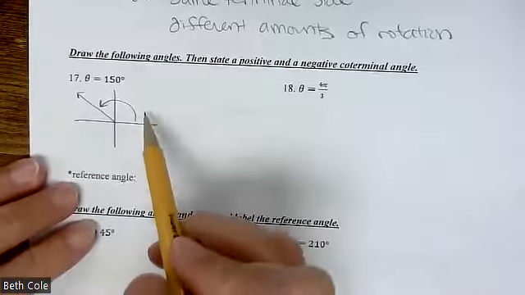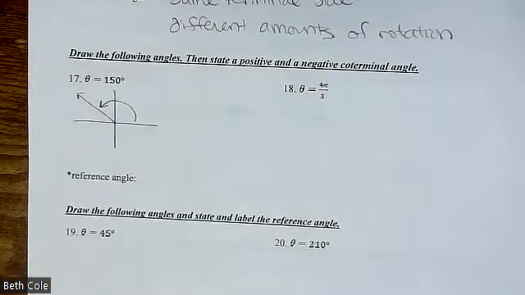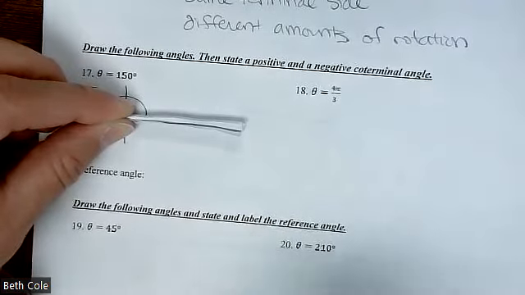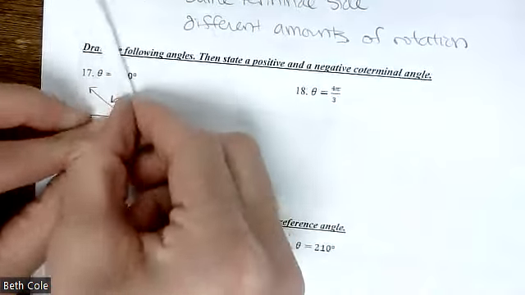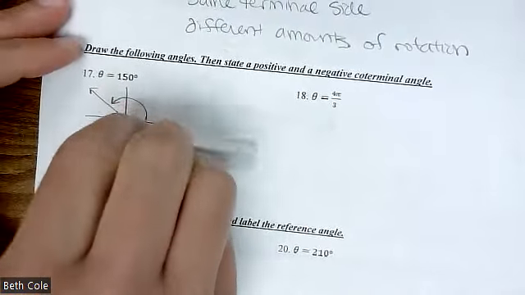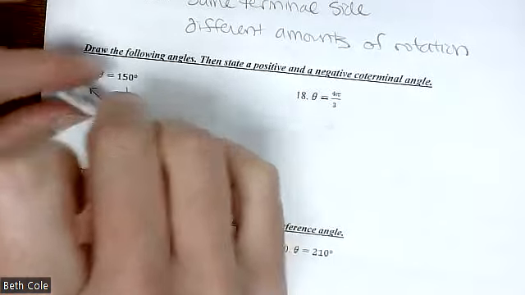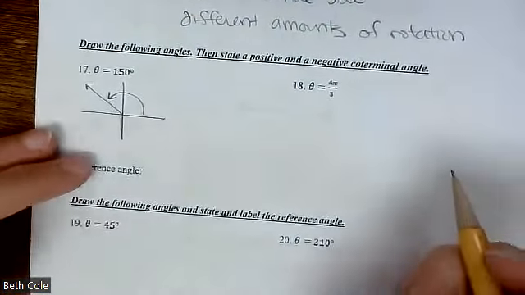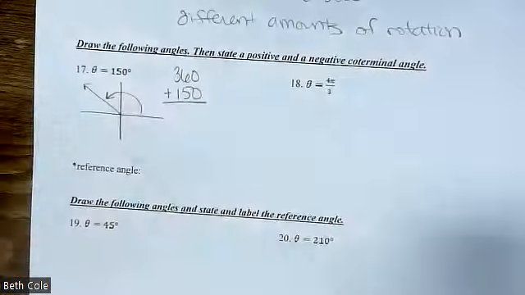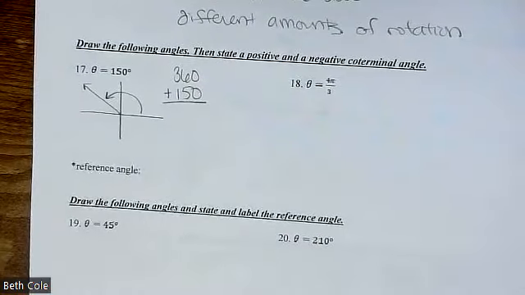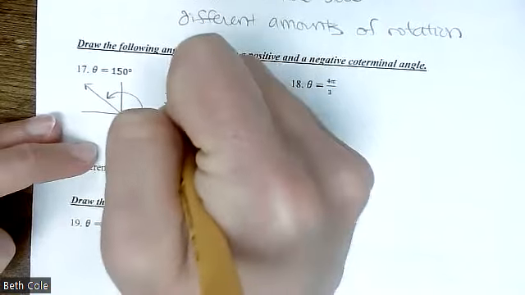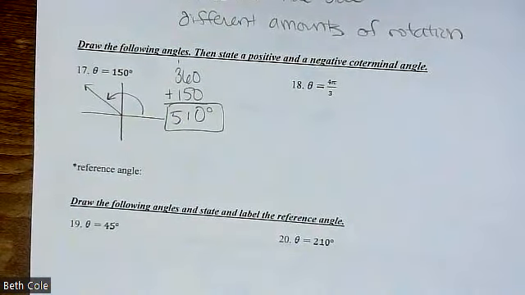For the positive one, just watch me illustrate this. I'll use my little piece of paper. So, oh, hold on a second. You're way ahead of me. Hold on. So if you rotate to there, if you want a positive angle that lands at the same spot, you just add one more rotation. Do you see that? You just go once more around. What is the whole way around worth? 360. If you add that to 150, you will get one extra rotation. So what is that? 510? So that's a positive coterminal angle.